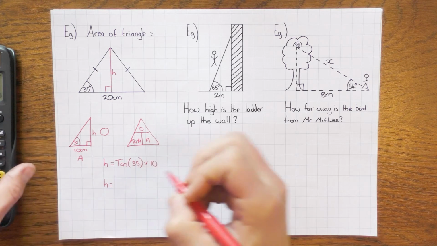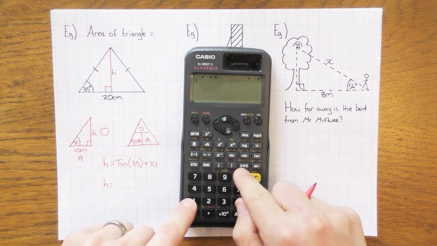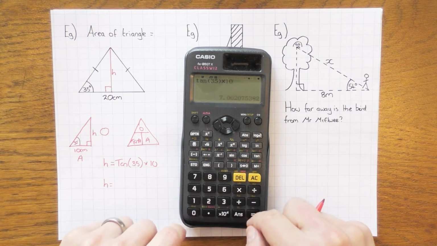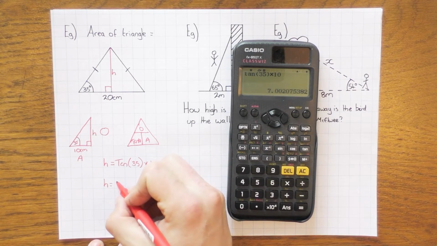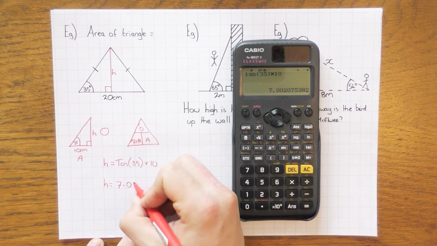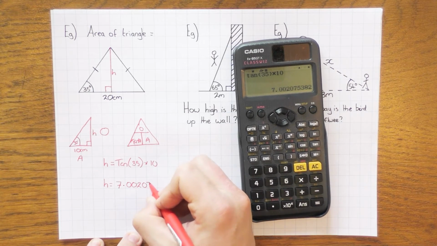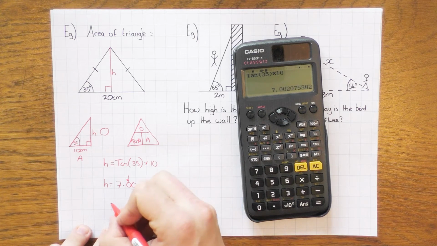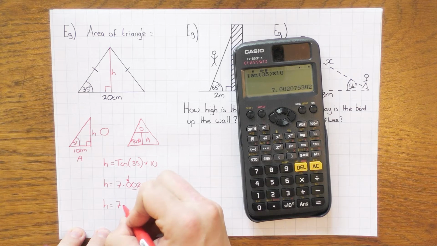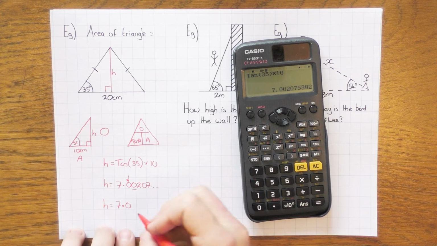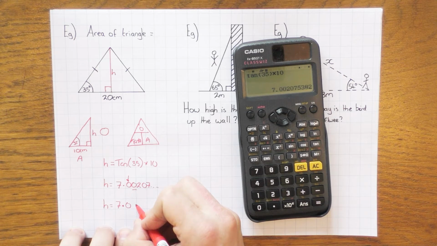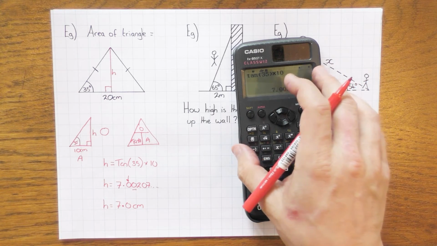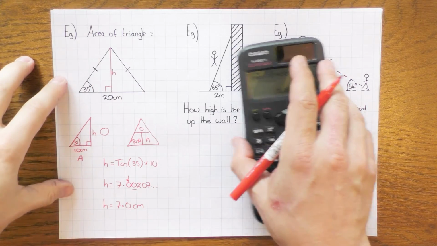So the height in this case, let's have a look, tan 35 times by 10 is 7.00207 blah blah blah blah. So to one decimal place, really nice and easy, 7.0 or just 7 is going to be what I'm going to use as the height, so centimetres. So now we can go back to the question. Don't forget to go back to the question. It was, what is the area of the triangle?